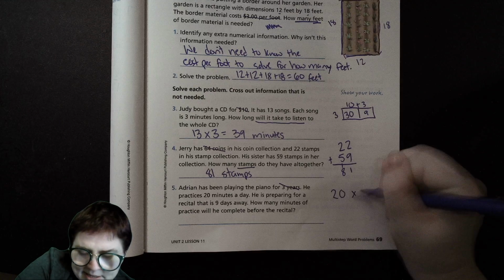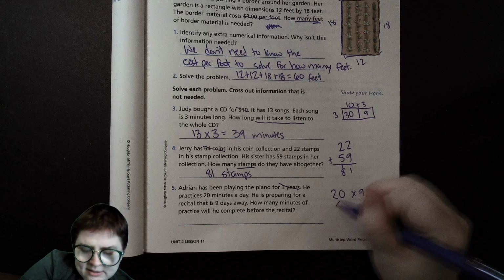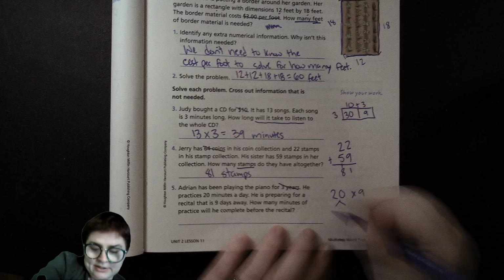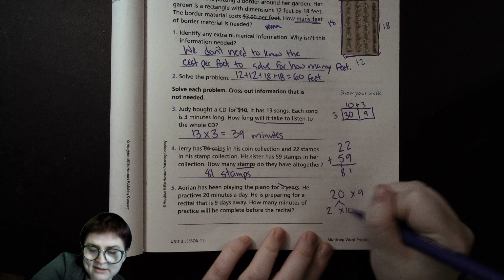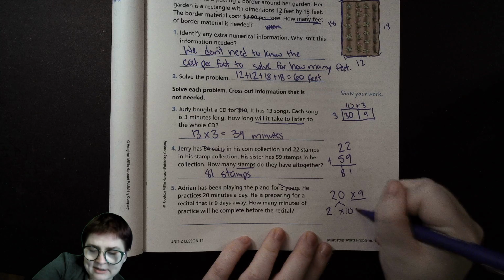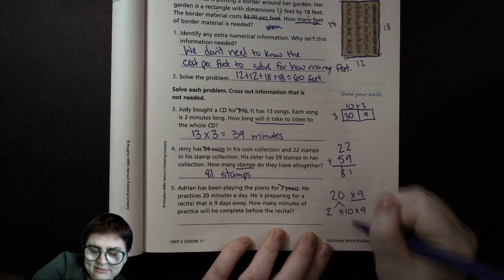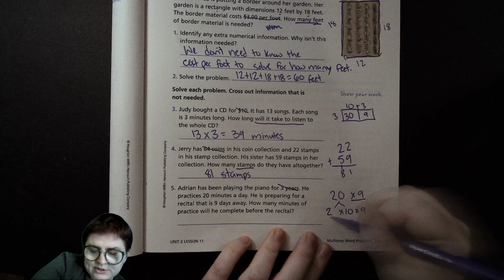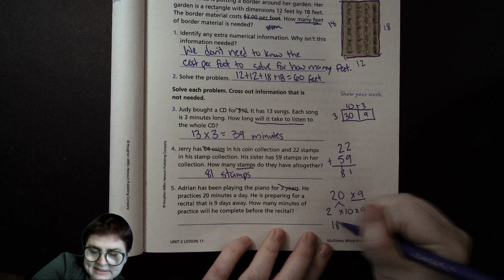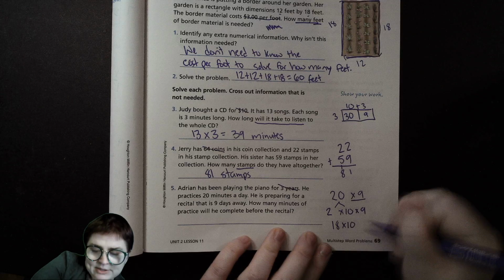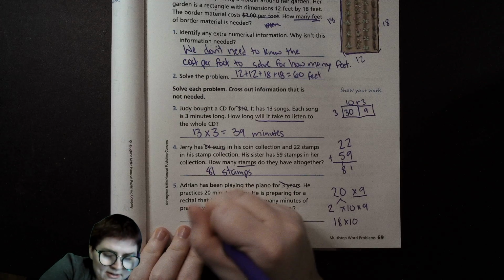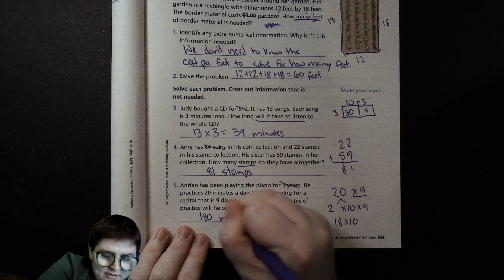So we're going to do 20 times 9. We'll factor that 20 into a 2 times 10, and then bring down this times 9. So I'll do the 2 and the 9, so 18 times 10, which is 180 minutes.